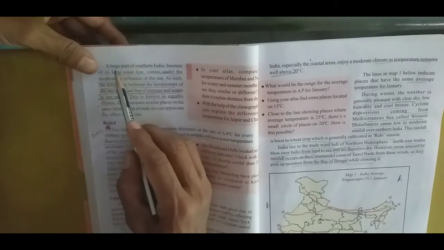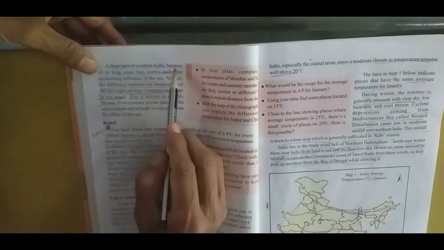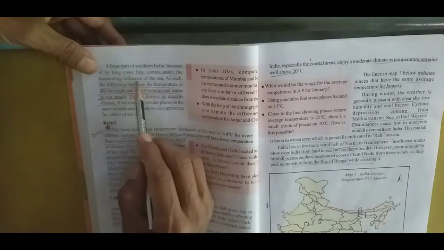A large part of southern India, because of its long coastline, comes under the moderating influence of the sea.